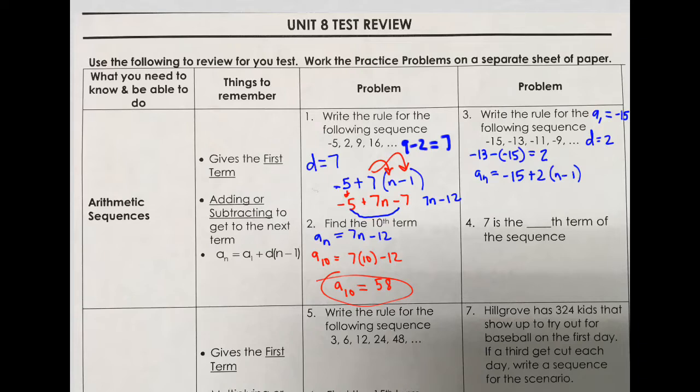Then we have to go ahead and distribute out. 2 times n is 2n, and then 2 times a negative 1 is minus 2. What's remaining up there still is the negative 15. If you combine like terms, in this case, it's these two.